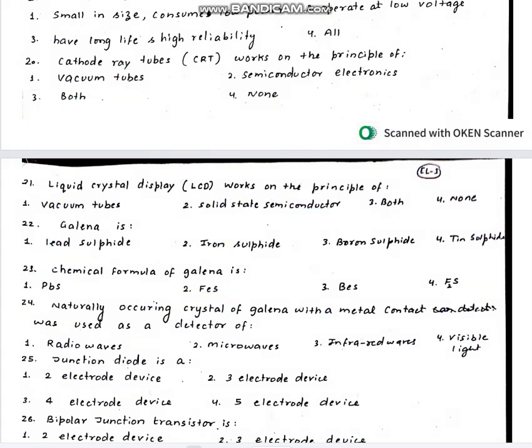Next is liquid crystal display works on the principle of solid state semiconductors. Next is galena is lead sulfide. First is correct over here. Next is chemical formula of galena, so it's PbS. Next is naturally occurring crystal of galena with a metal contact was used as a detector of radio waves. So first is correct over here.